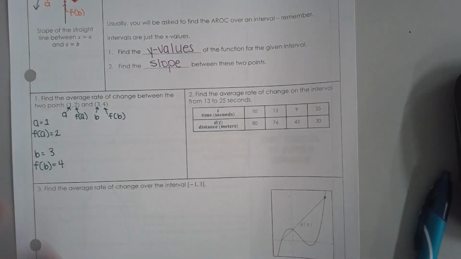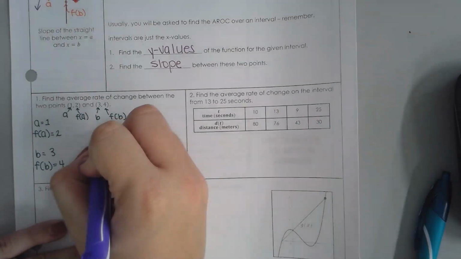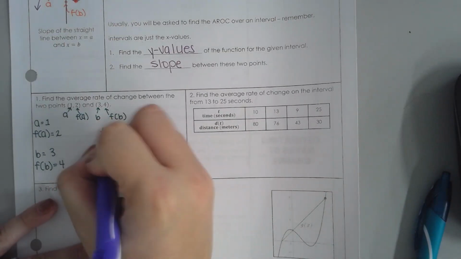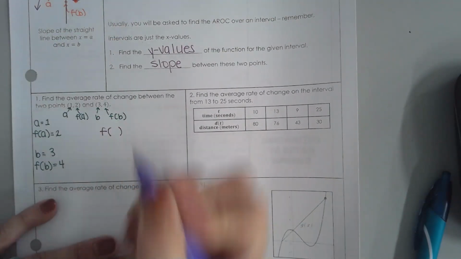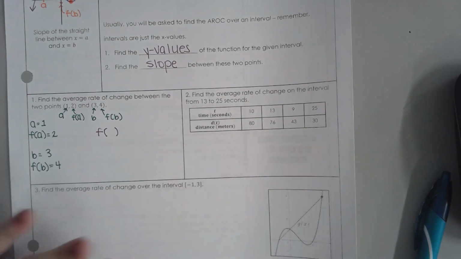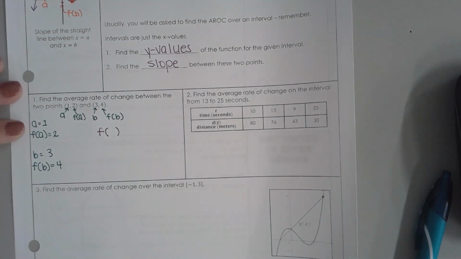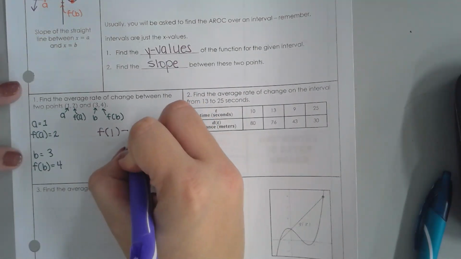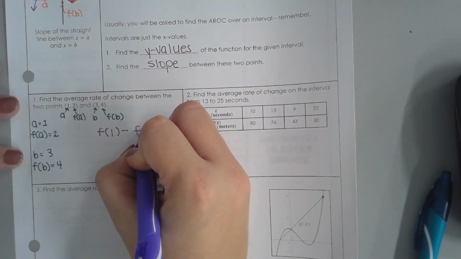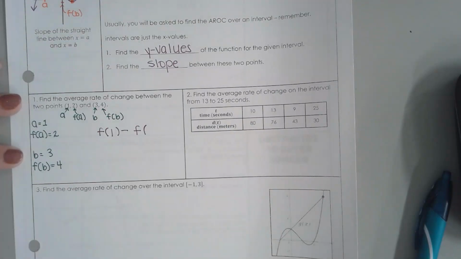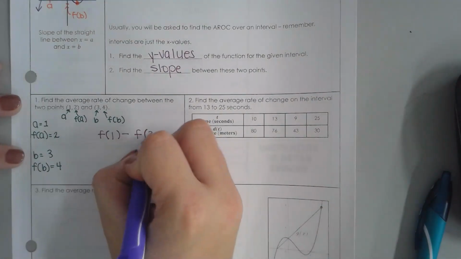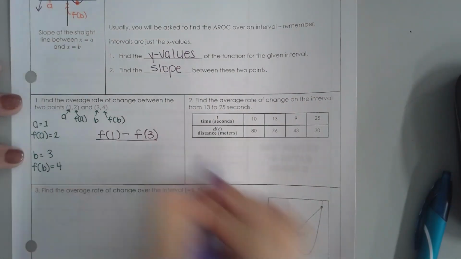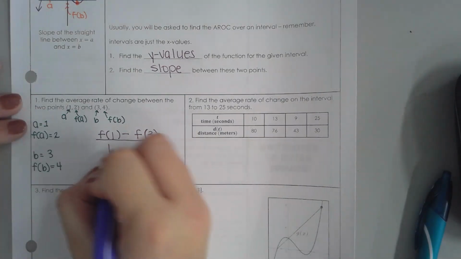So the formula is f of A, what's A? My first A, or my only A, 1, minus f of B. What's B? 3. Over A minus B, 1 minus 3.